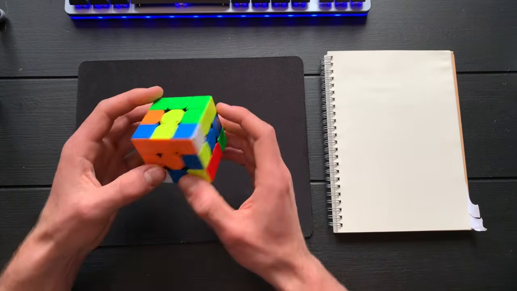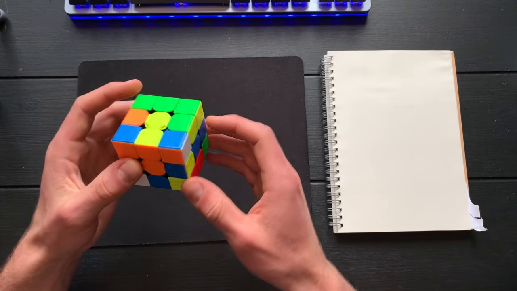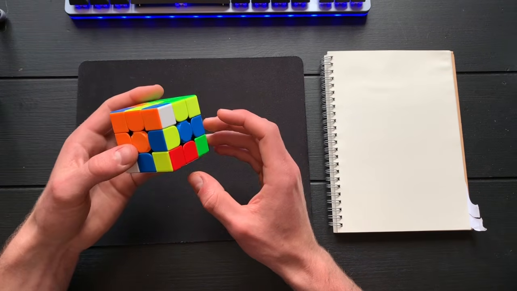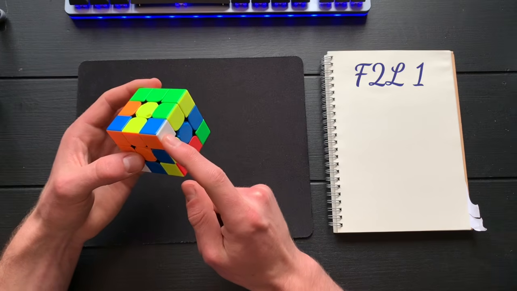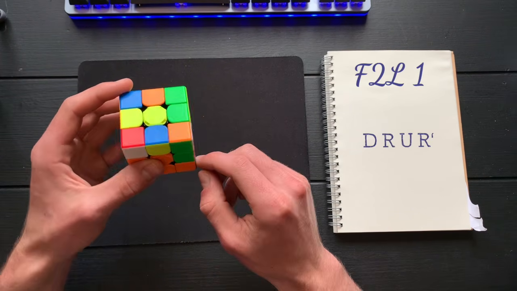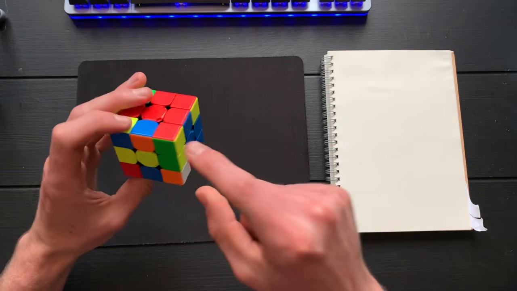Okay, so with this scramble, we can see that we already have two edges solved right here. So we need to make sure that we solve two corners before we come to our last pair. So let's start with this really convenient corner right here. Just doing D to align it. Insert it right here.